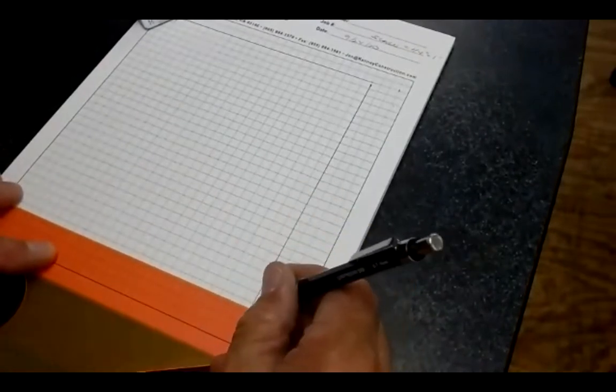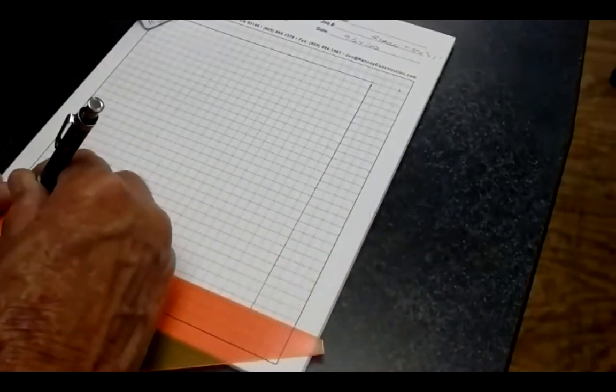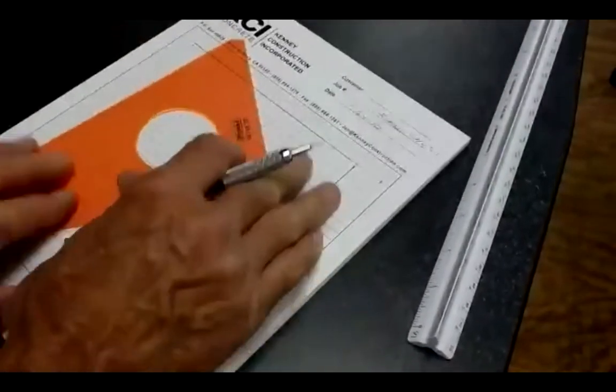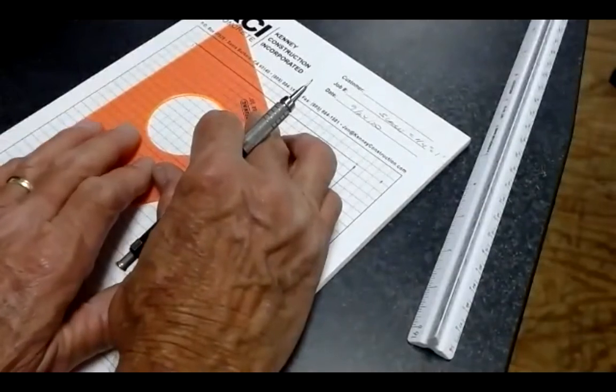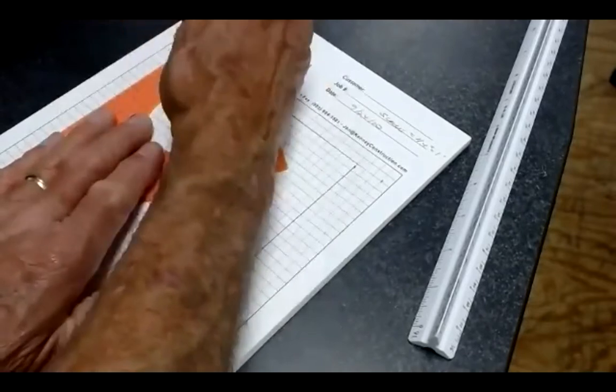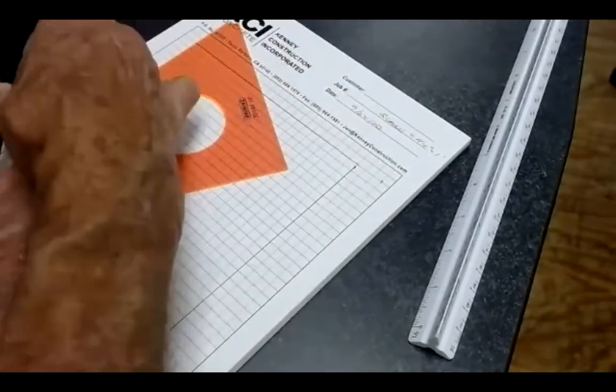We're going parallel with these 1/4 inch graph lines. So we're going to go all the way over to there, and then make one more exterior wall here. Okay, there's our room.